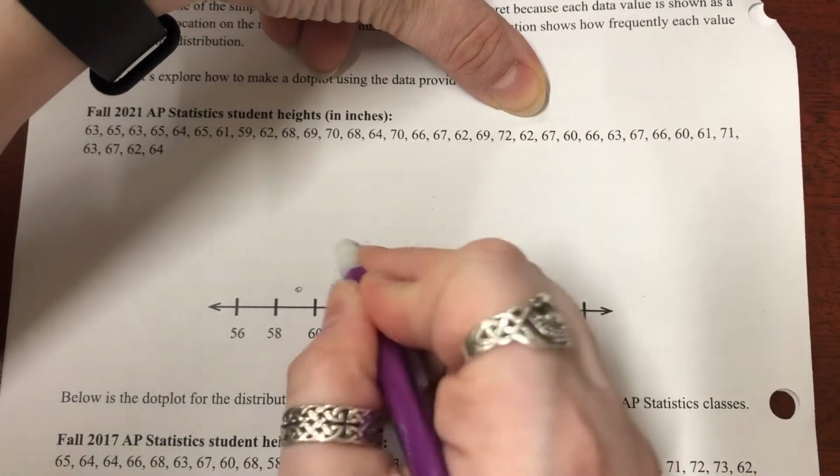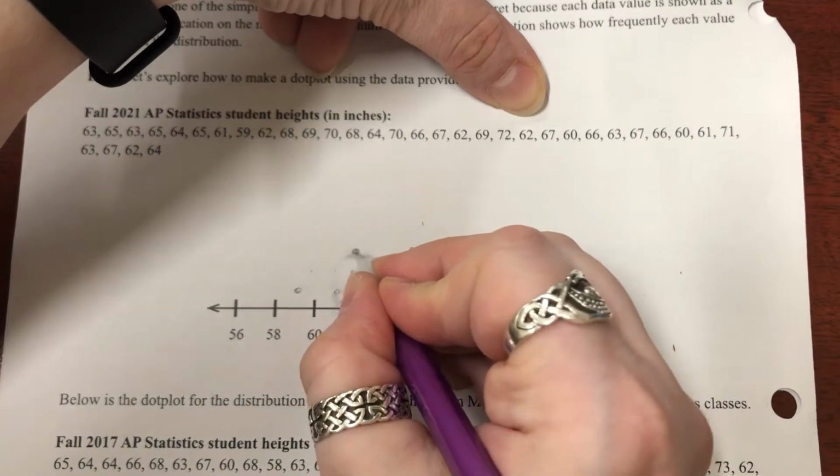Oop, that's a little low. Let me move that up just a little bit. Sorry, my pencil's leaving a few streaks here.